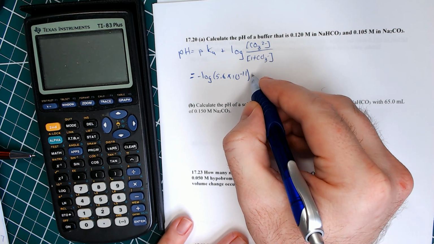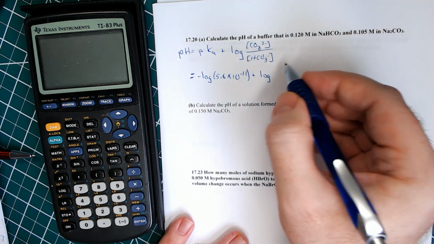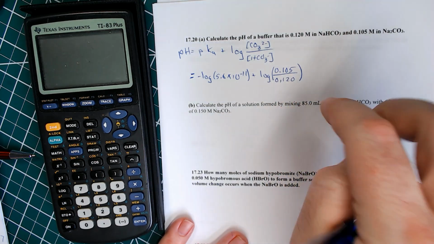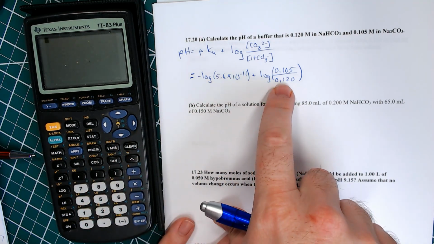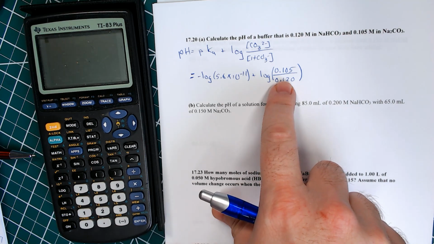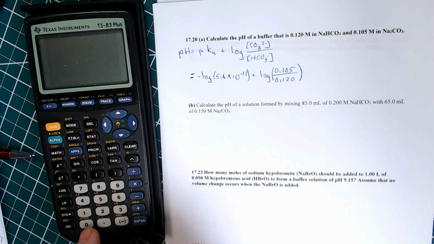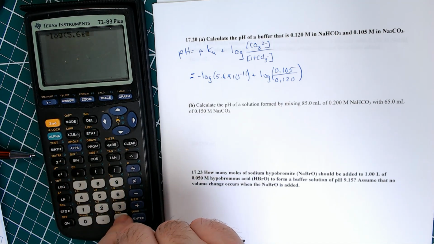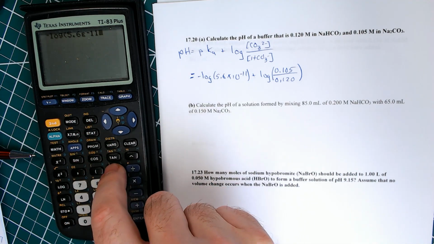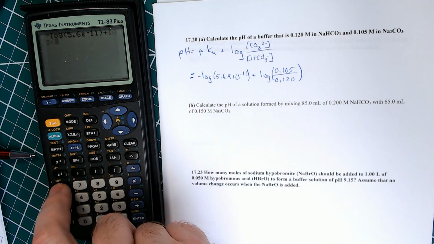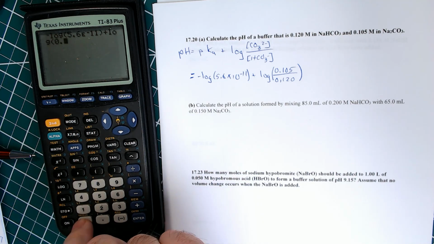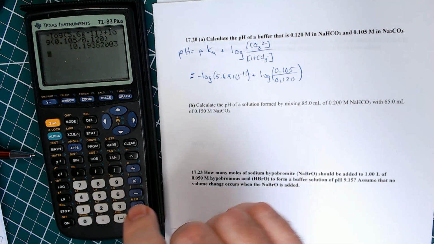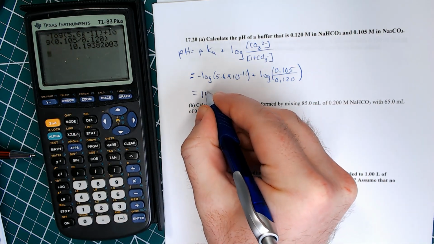All right, so there we go. We've got that, and then plus the log. And for carbonate, we'll have 0.105, and for bicarbonate, 0.120. Again, you'll notice here that this number is less than 1, which means that's going to be a negative component of this. So we'll go ahead and do our calculation. So negative log of 5.6 times 10 to the negative 11, plus the log of 0.105 divided by 0.120. All right, and that will give us the entire quantity. That comes out to 10.19.